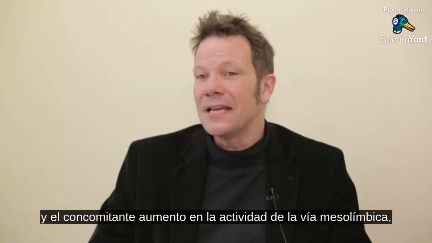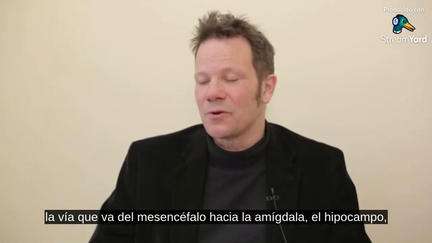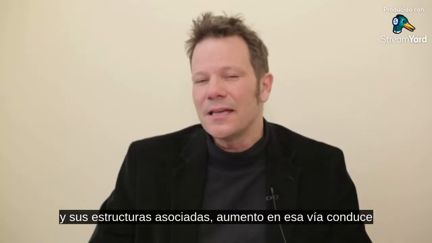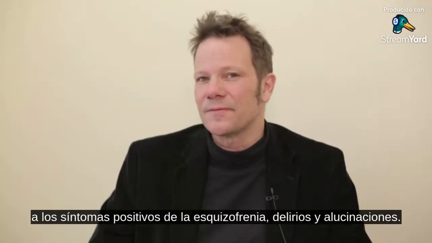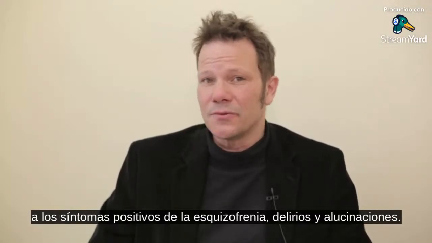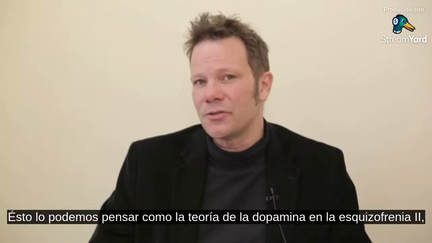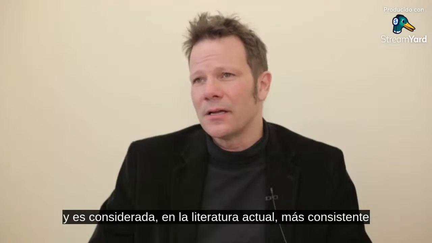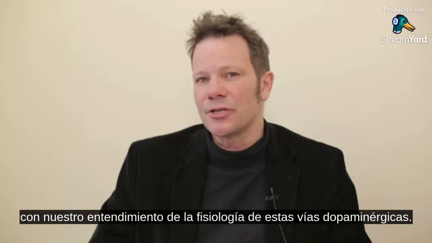The concomitant increases in activity in the mesolimbic dopamine system, which goes from the midbrain into the amygdala, the hippocampus and associated structures, lead to the positive symptoms of schizophrenia, delusions and hallucinations. This is thought to be, in the current literature, more consistent with our understanding of the physiology of these dopaminergic systems.